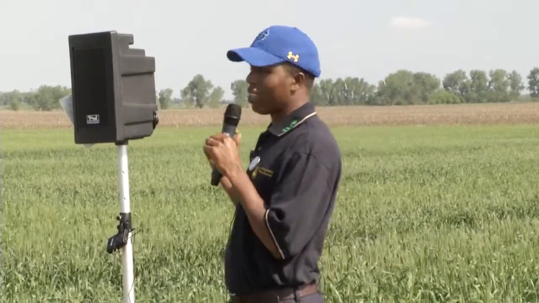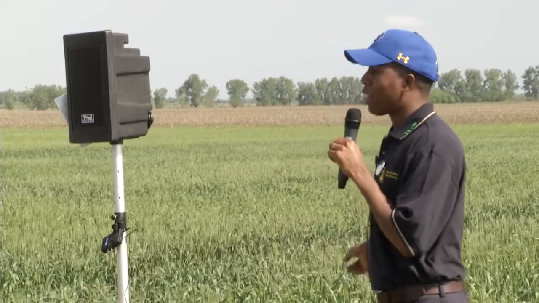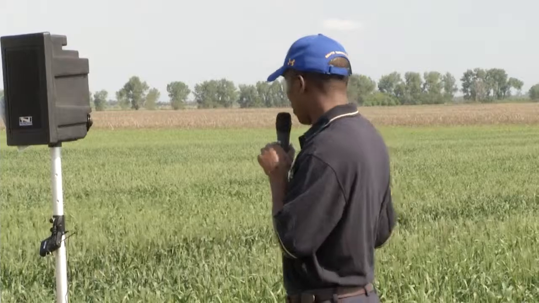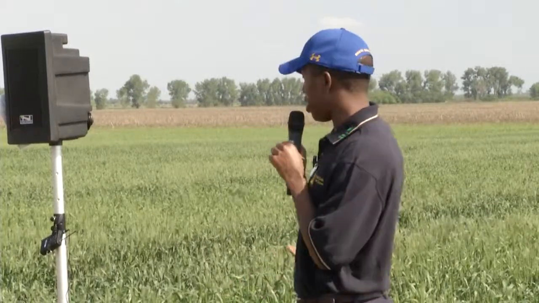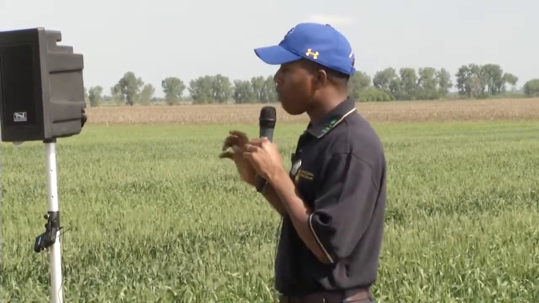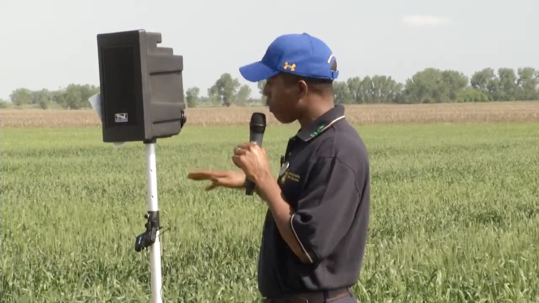I overheard, I don't know if it was Roger or somebody, that they missed applying a fungicide here at flag leaf. But when I walked through, I didn't see any need for a fungicide treatment, and the plants look really good. So I would recommend a fungicide treatment at flag leaf if you see disease on the second leaf or the first leaf below the flag leaf.